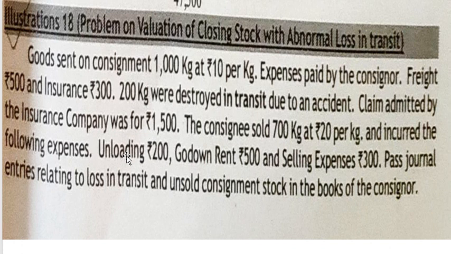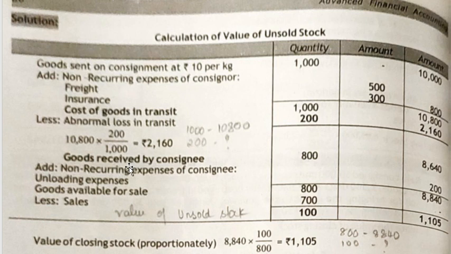So you will not take into consideration godown rent and selling expenses. You will only take unloading expenses. So with the goods received by consignee, you will add up non-recurring expenses of the consignee, unloading expenses, which is 200. So 8,640 plus 200 will give you 8,840, and the total quantity is 800. Next you will calculate, and 800 and 8,840 is the goods available for sale.